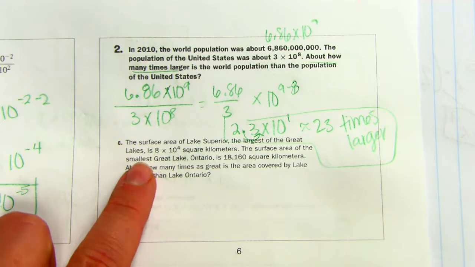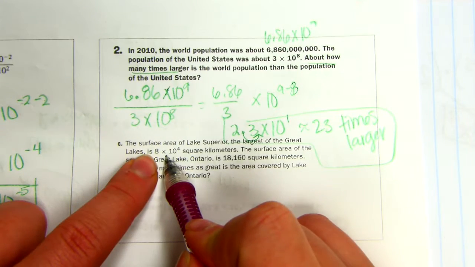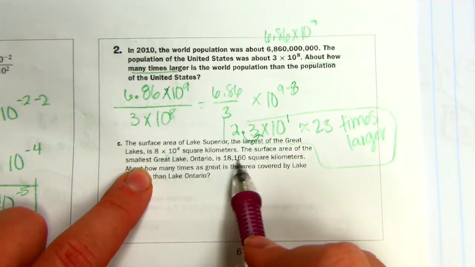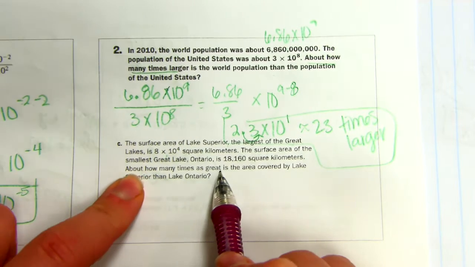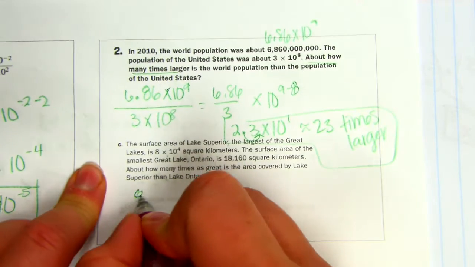So this question asks the exact same thing. The surface area of Lake Superior, the largest lake, is here. The smallest lake is here. About how many times as great is the area covered by Lake Superior than Lake Ontario? So this is another division problem.